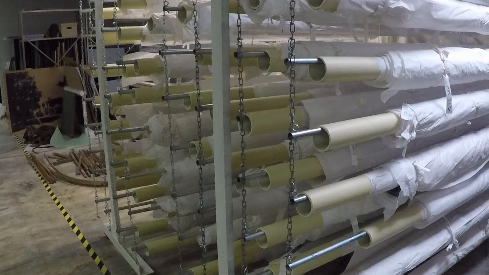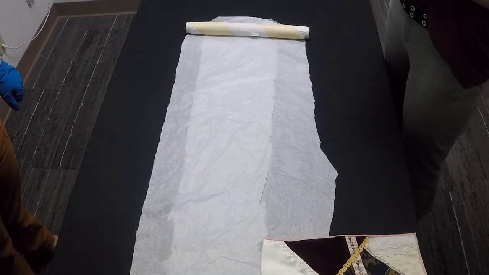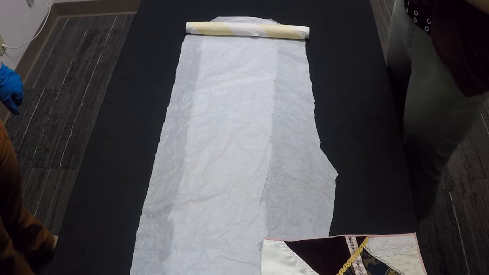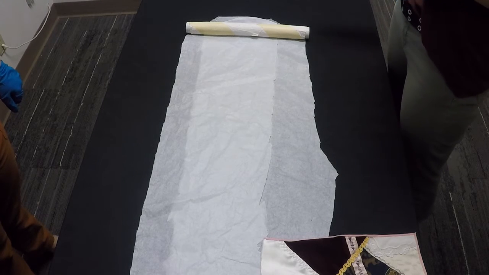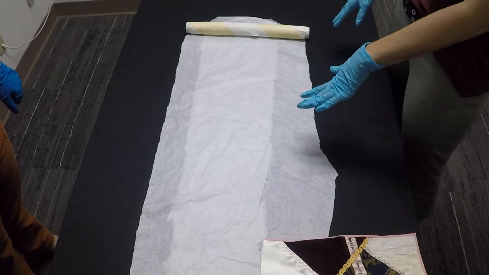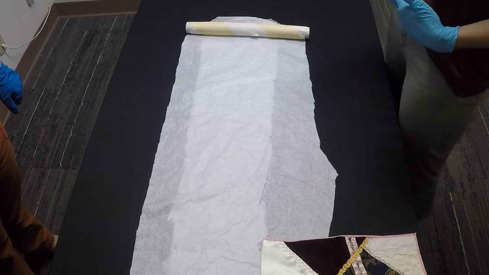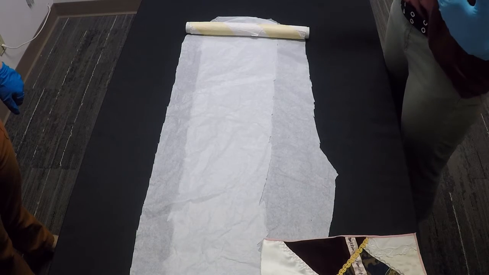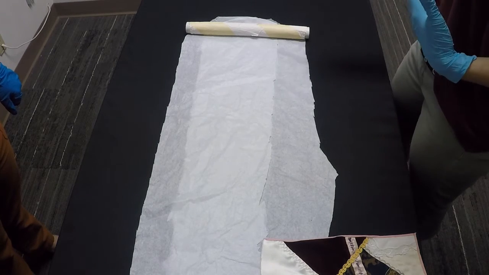Next, our collections manager, Miss Jen, will demonstrate how we roll the quilts onto the tubes. Okay, so we're going to show you how we roll our quilts here at the museum. I'm going to use just a small quilt square and a small tube and tissue paper to give you an example of how we do it. Since our quilts are very, very big, it would be hard to show you on camera.